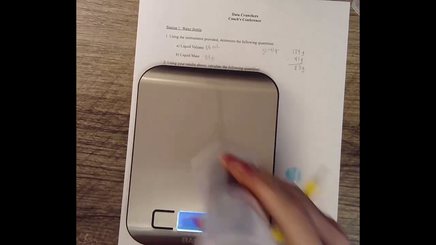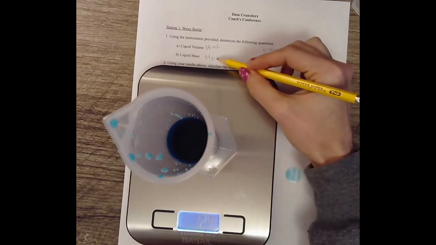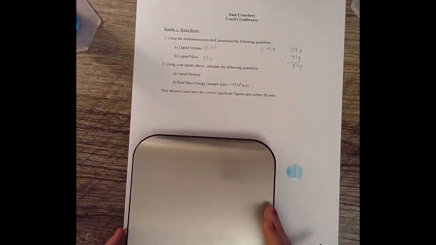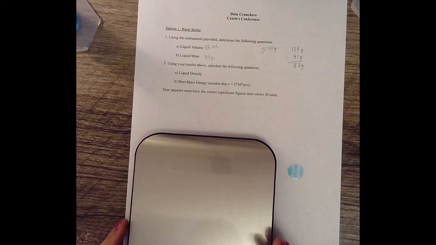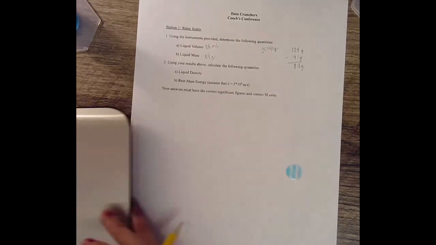Let's try this one more time. I'm just curious. 124. Alright, we're good. Everything works out. That might not be exactly accurate, but it should be in theory. Now you've measured the liquid volume and the liquid mass. And we'll play another video to show you number 2 about calculating your results.